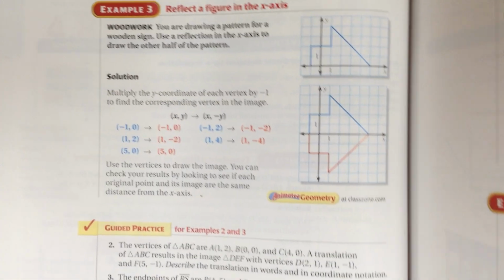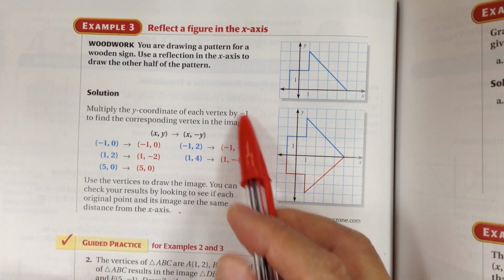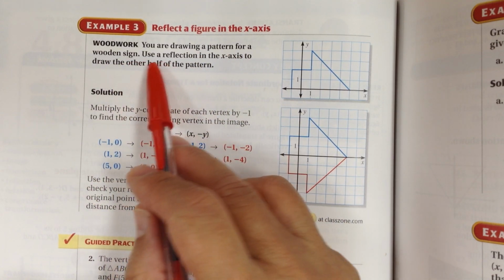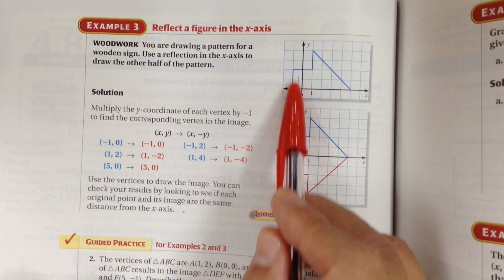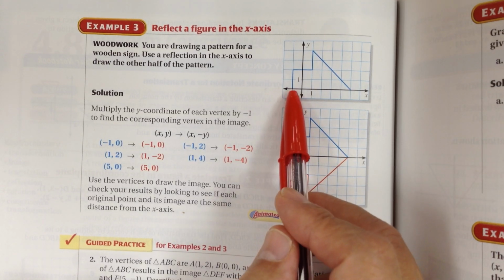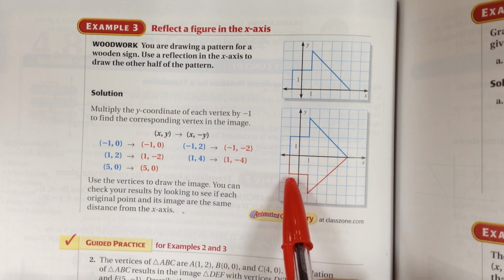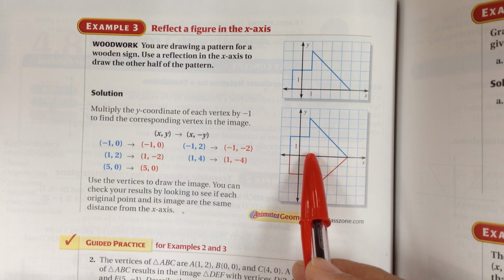Okay, let's go to page 274 and example 3. Okay, so woodwork. You are drawing a pattern for wood design. Use a reflection in the x-axis to draw the other half of the plane. So this is what you have. So again, when you're doing a reflection, everything just flips over, right? So you can just count the squares. See over here, it goes 1, 2, right? So when you flip over, you just go down 1, 2. See that? And this over here, again, look at the axis. Just count the squares. So go 1, 2. So you just go the opposite direction, 1, 2.